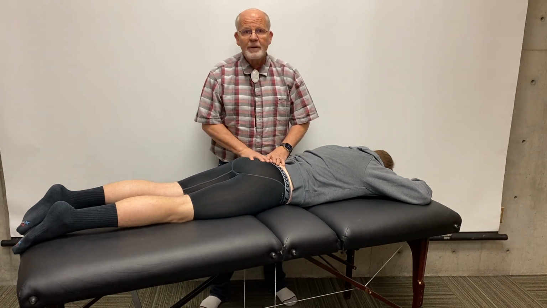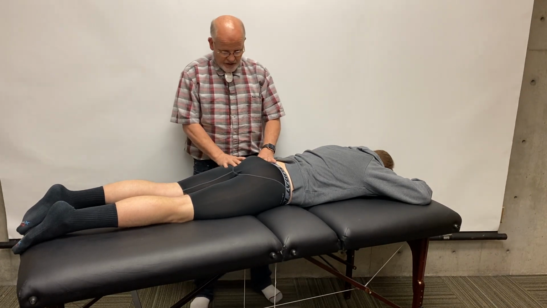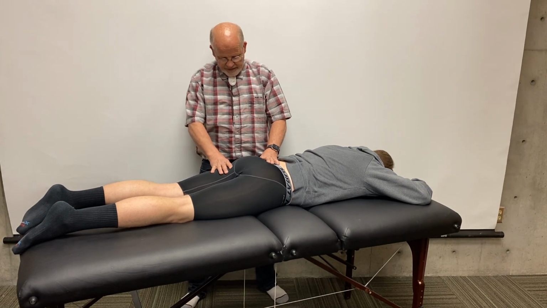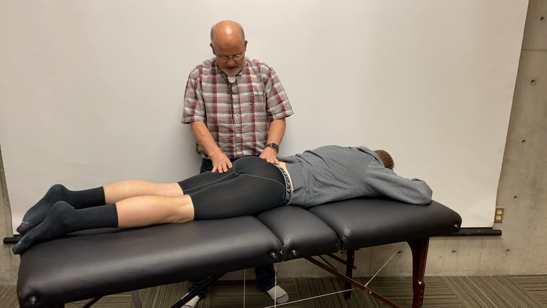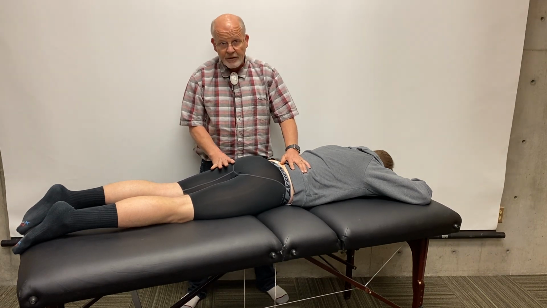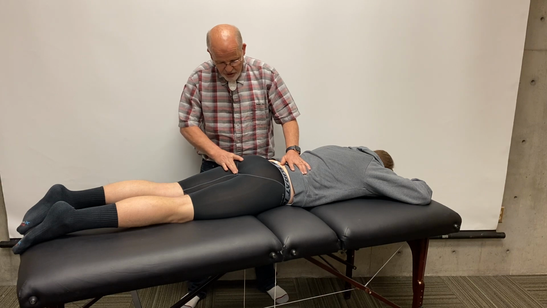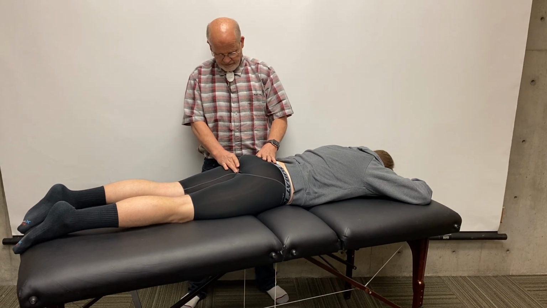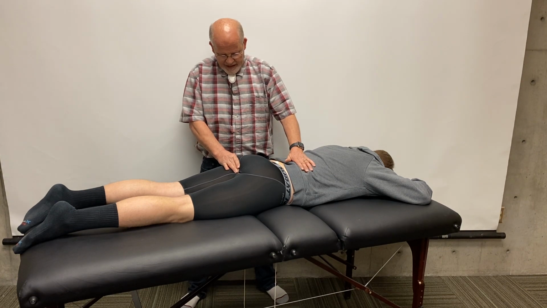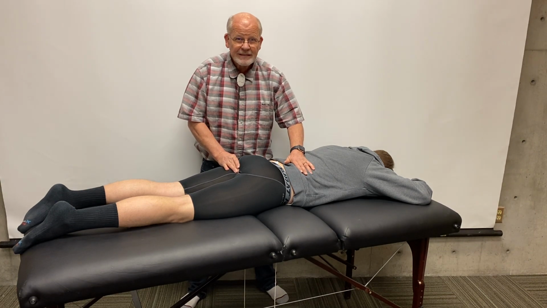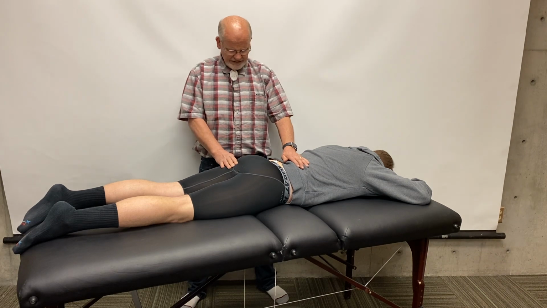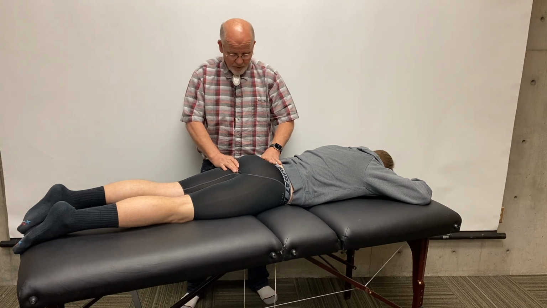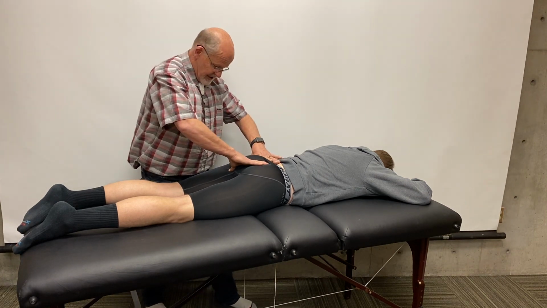I disagree with Hoppenfield here. Hoppenfield says that the inferior border goes from the greater trochanter down to the ischial tuberosity. Well, that doesn't even cross the hip, because it's actually a parallelogram that runs like this.